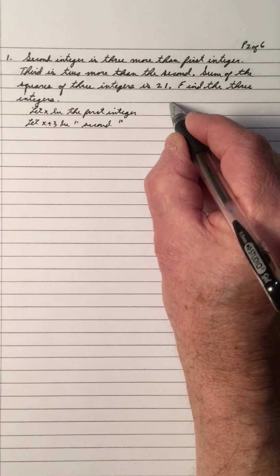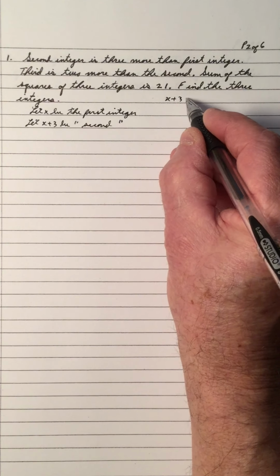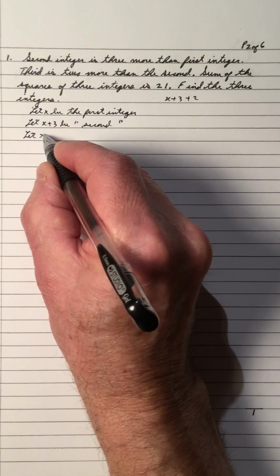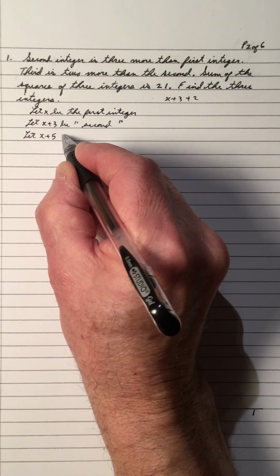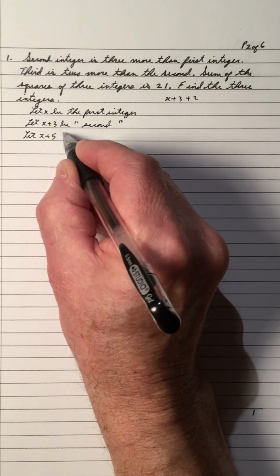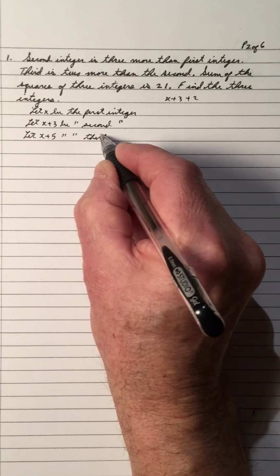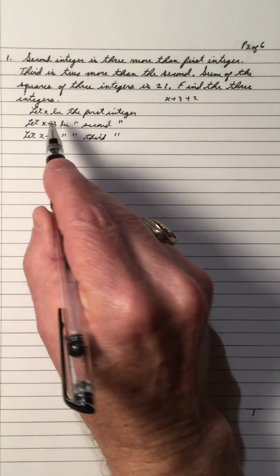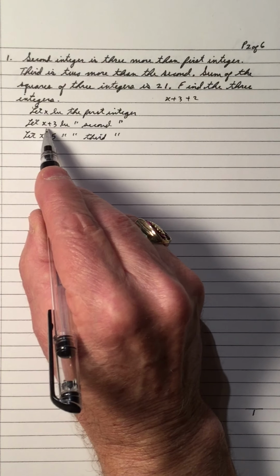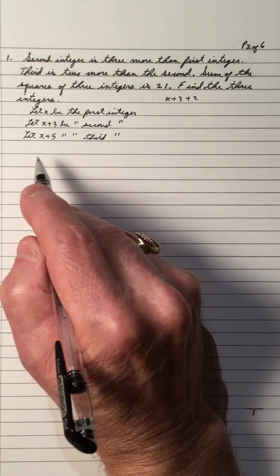So if the second is x plus 3, 2 more than that is add 2 on. So that means x plus 5 will be the third integer.